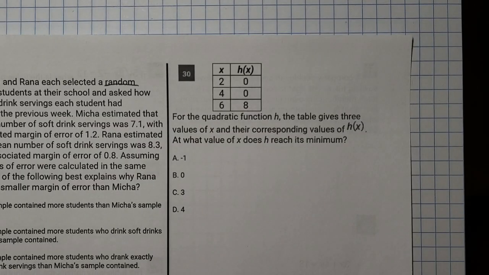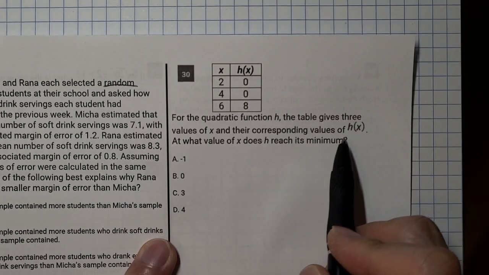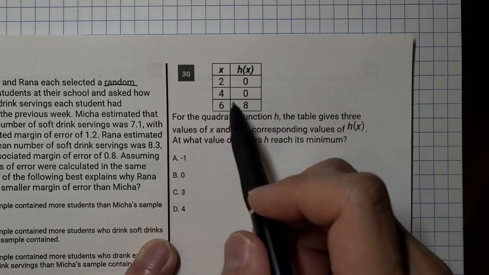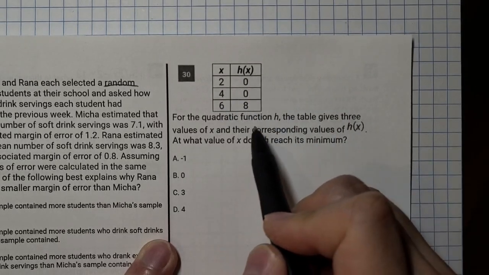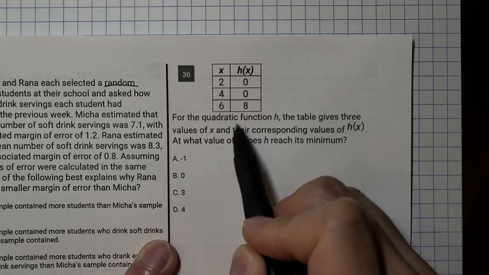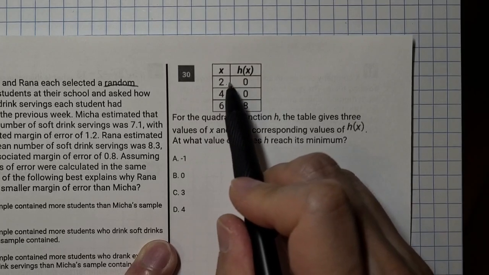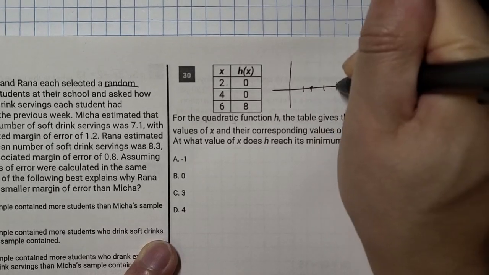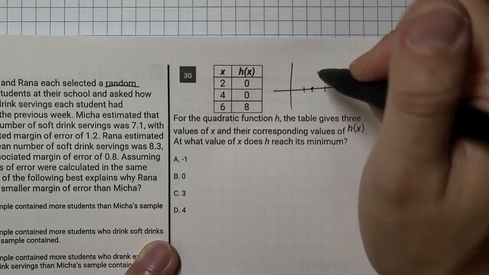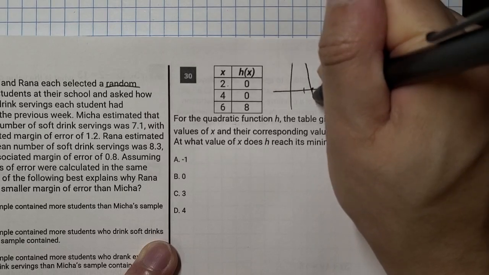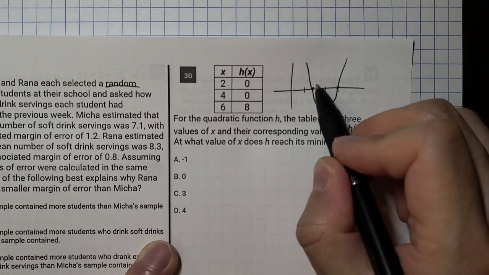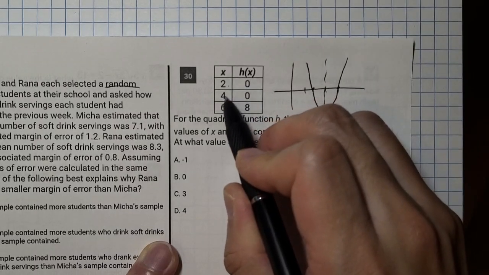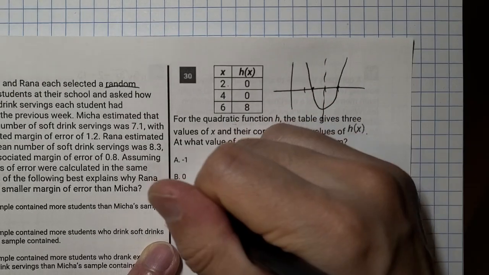For the quadratic function, the table gives 3 values of x and the corresponding values of h of x. At what value of x does h reach its minimum? Okay, so we just did this concept. It's a quadratic or a parabola, so it's symmetric. We have two x-intercepts. Okay, so it reaches a minimum. So it'll open something like this because it's symmetric. We know the x value will be right in the middle of these two x-intercepts, which is x is 3. As simple as that.